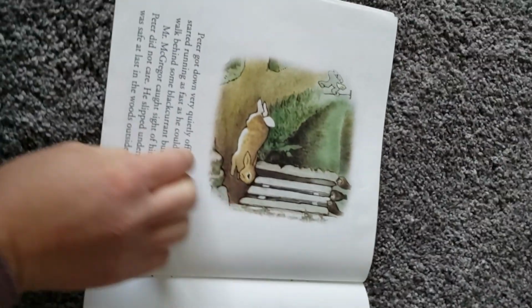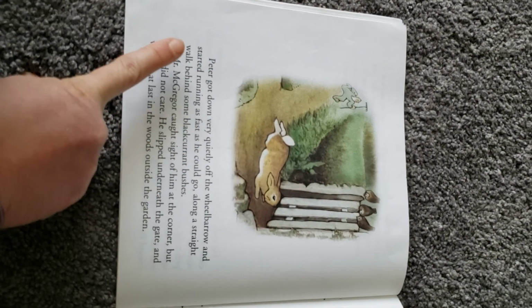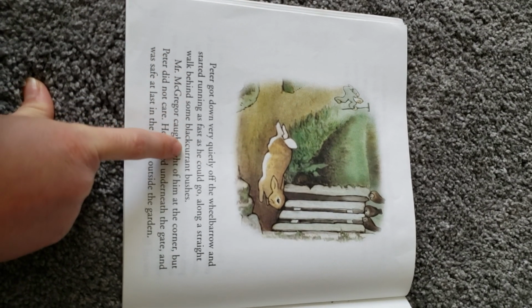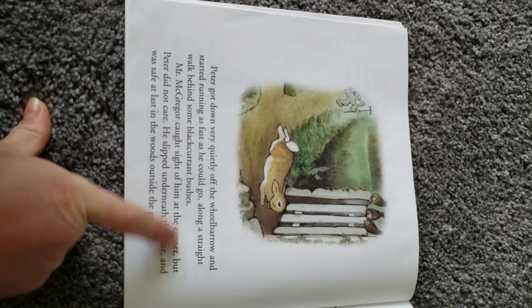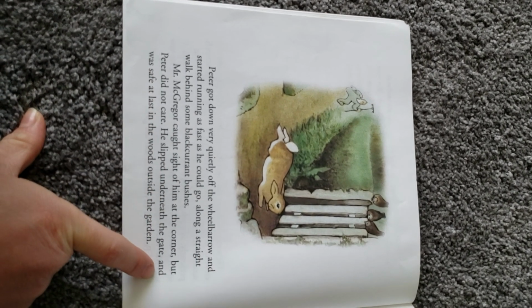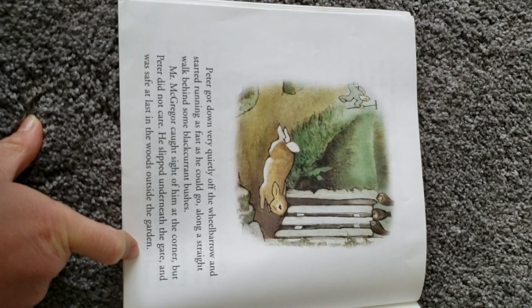Let's see. Peter got down very quietly off the wheelbarrow and started running as fast as he could along a straight walk behind some blackcurrant bushes. Mr. McGregor caught sight of him at the corner, but Peter did not care. He slipped underneath the gate and was safe at last in the woods outside the garden.